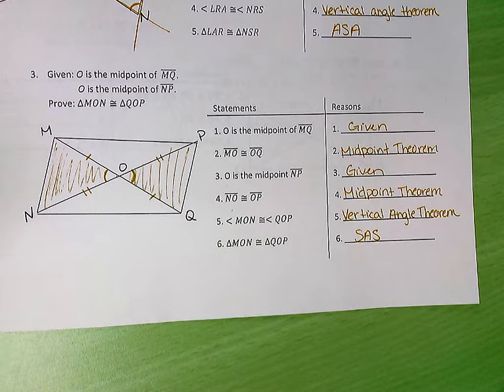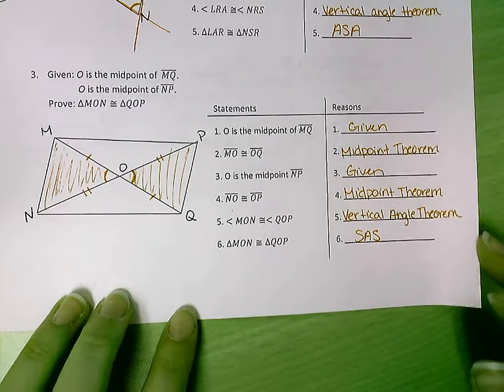Guys, if you didn't realize, it's the exact same. That's why I asked if you wanted to do it by yourself. Any questions on those ones?